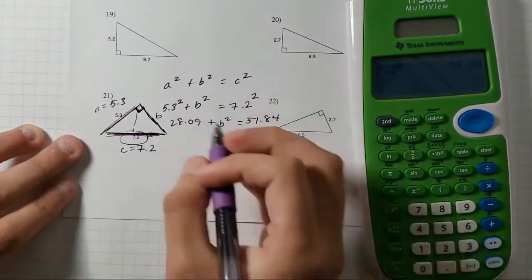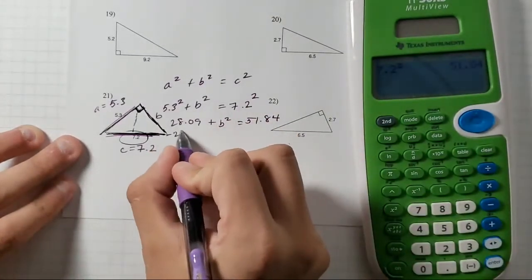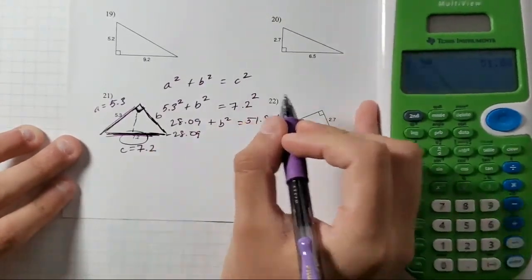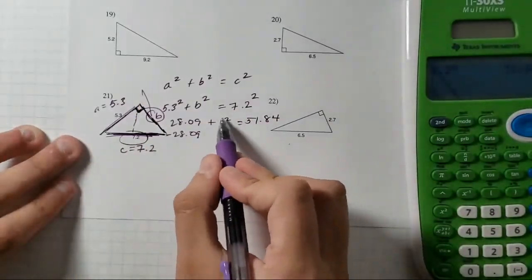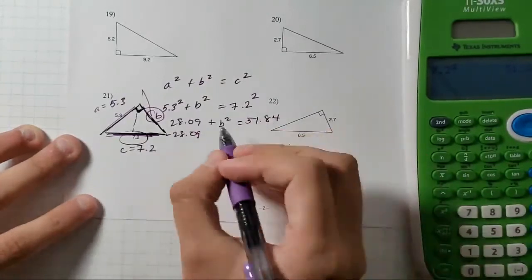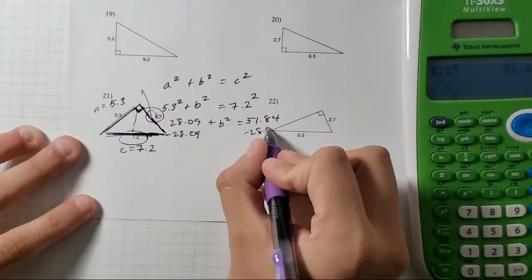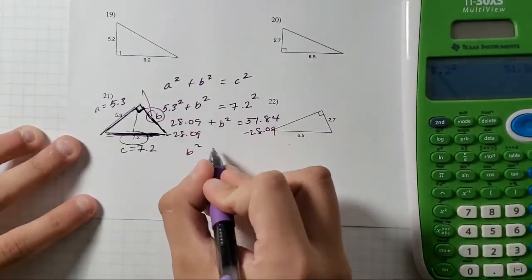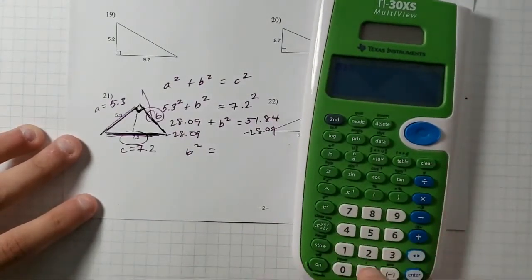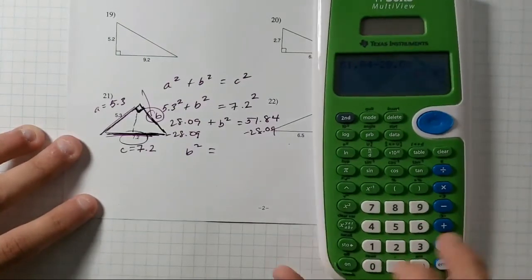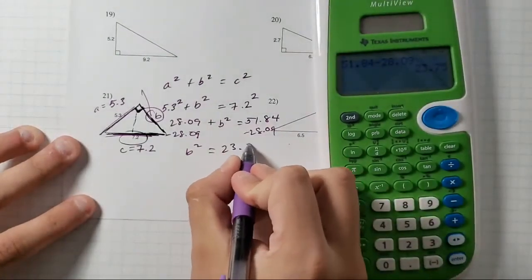All right, so one step closer. Now we need to subtract 28.09 from both sides because we want to find B. B is the missing length. Here's B squared, so you want to get B squared by itself. You get B squared equals 51.84 minus 28.09, which is 23.75.